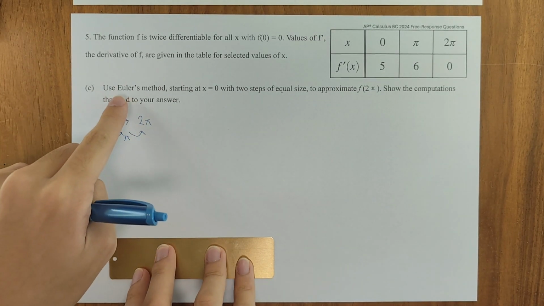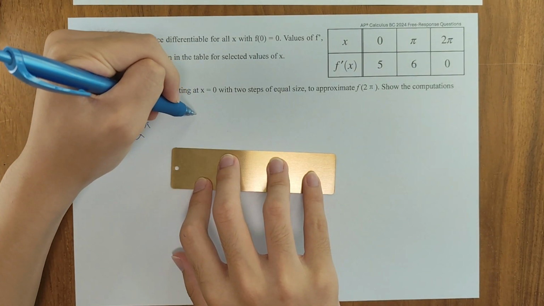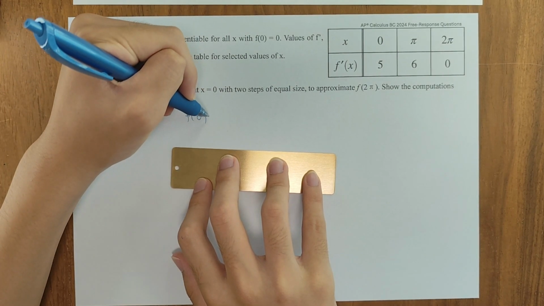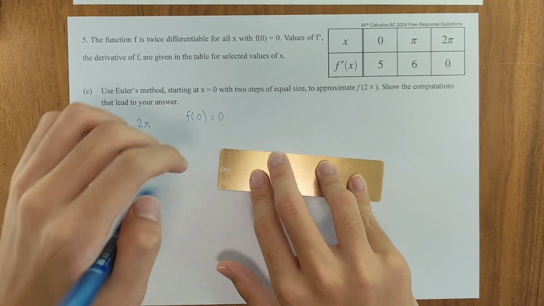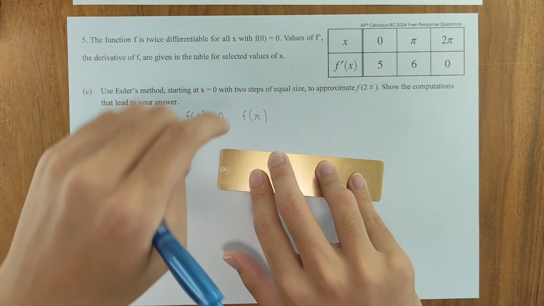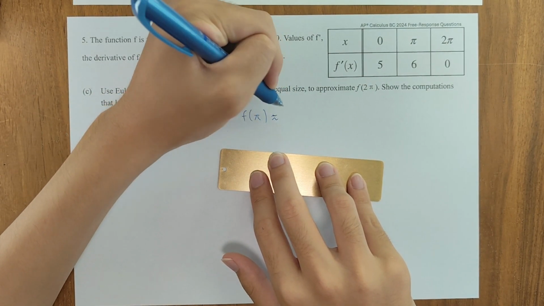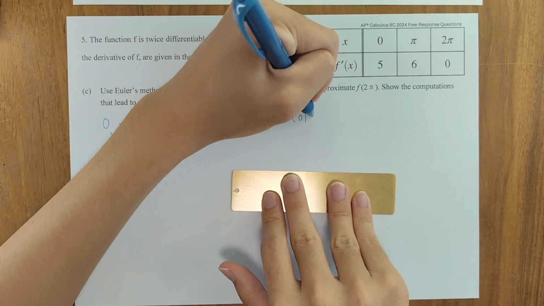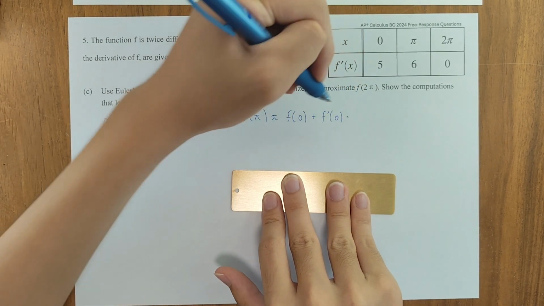Okay, so now let's use Euler's method. f(0) is given as 0, and f(pi) is approximated to equal f(0) plus f prime 0 times the step size.